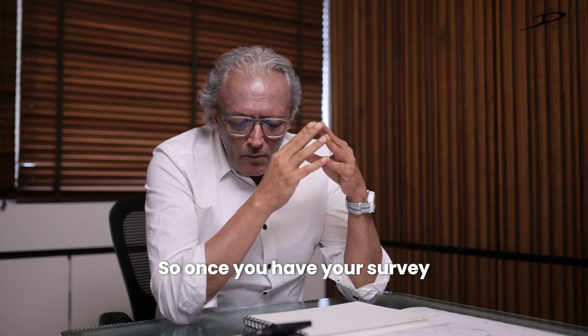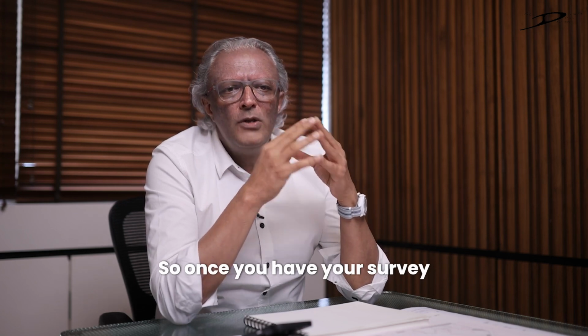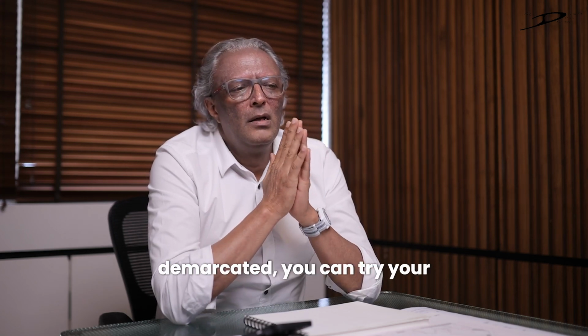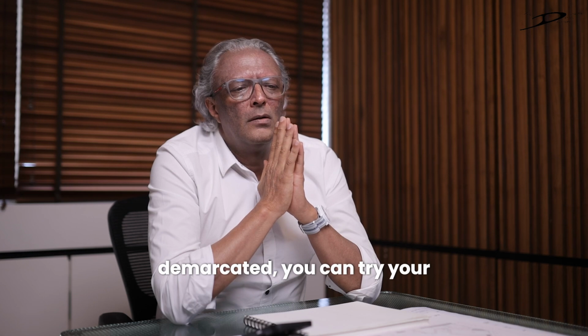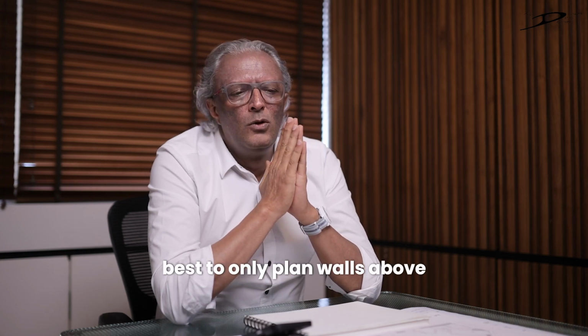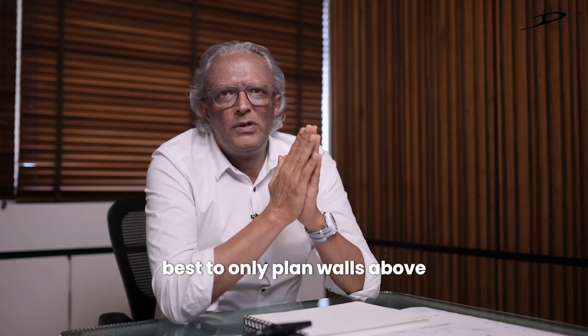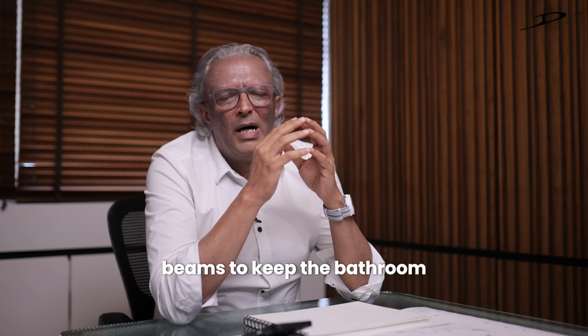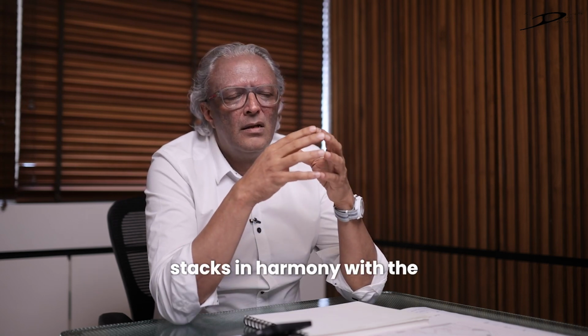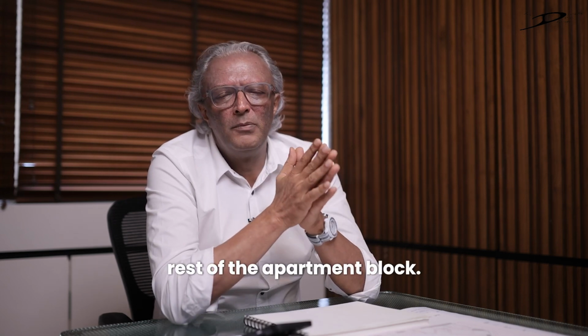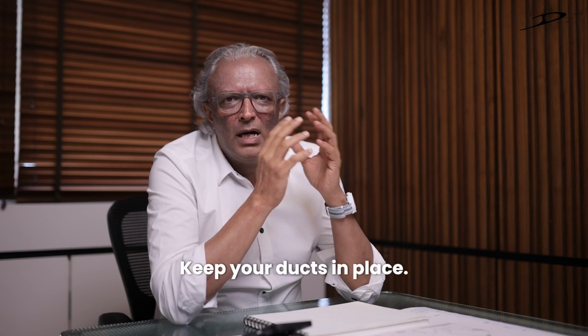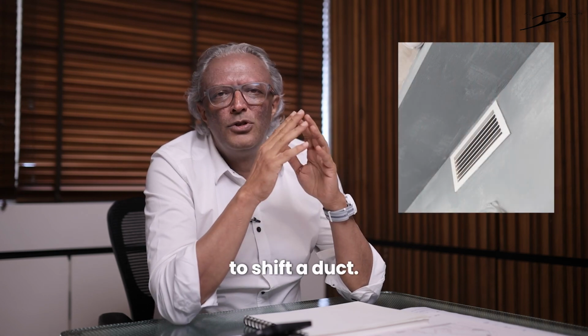So, once you have your survey demarcated, you can try your best to only plan walls above beams to keep the bathroom stacks in harmony with the rest of the apartment block. Keep your ducts in place. Don't ever try to shift a duct.